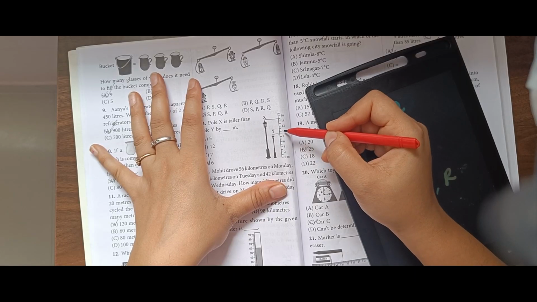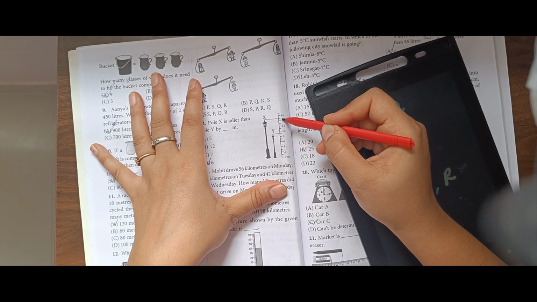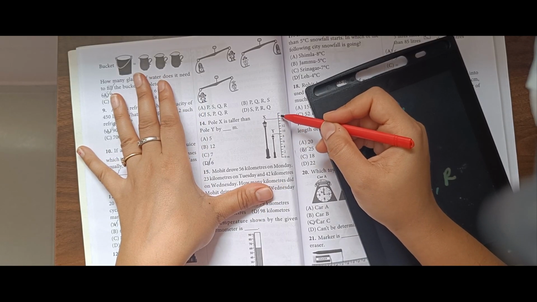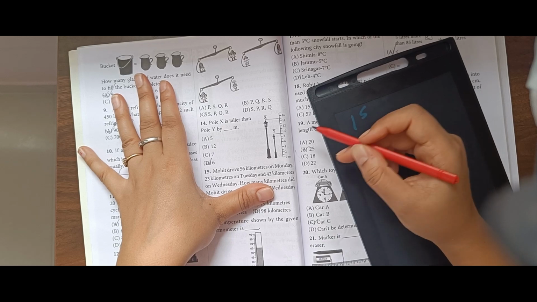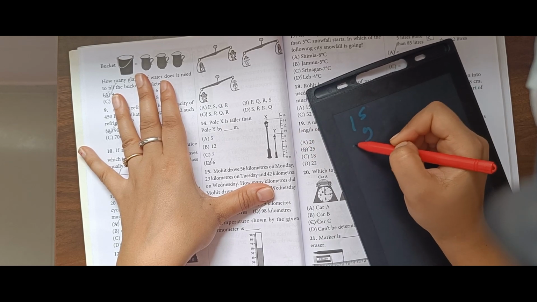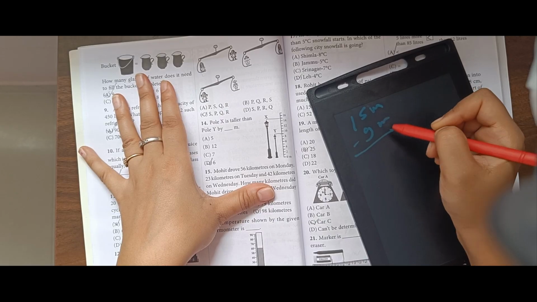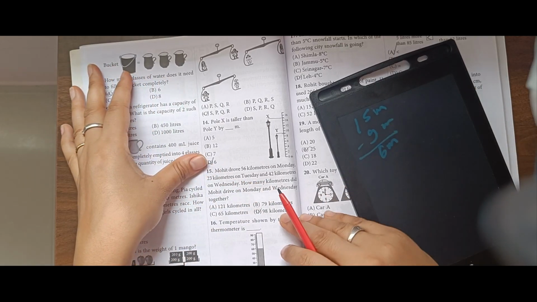Pole X is taller than pole Y by how many meters? It is the same type of question. We need to find X's length. So X is 15 and Y's length is 9. So 15 minus 9, it is 6 meters.